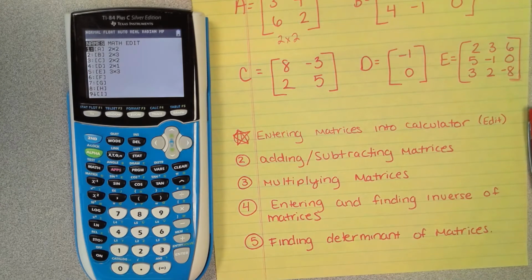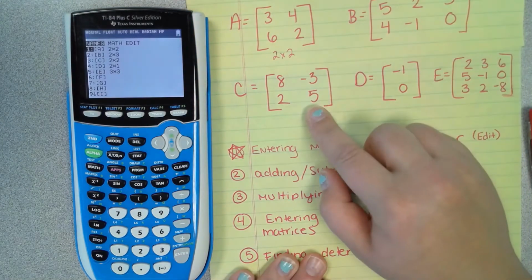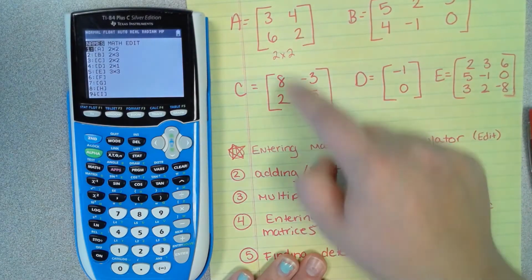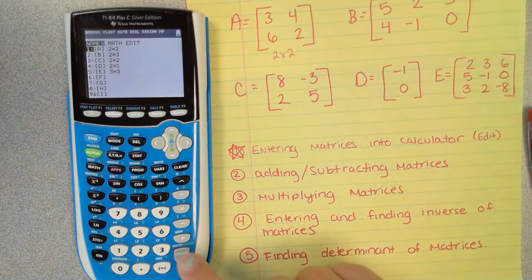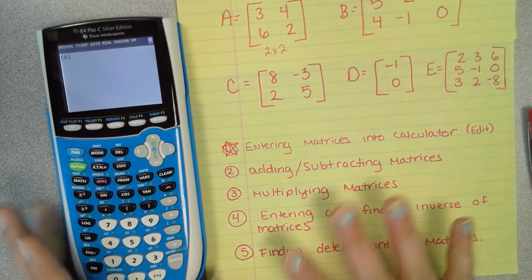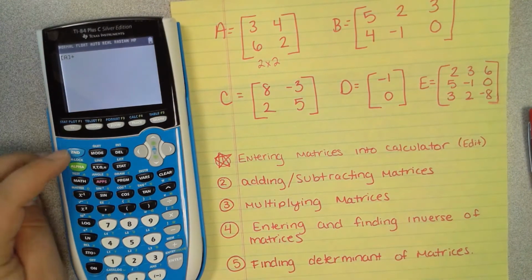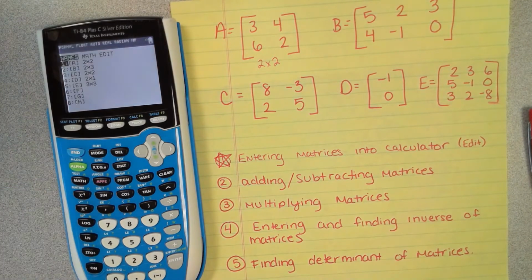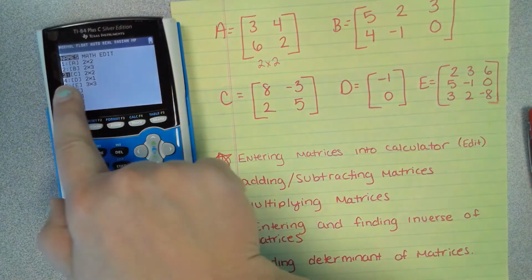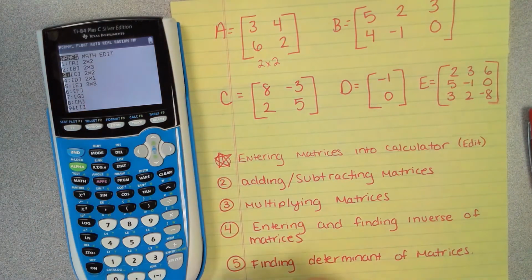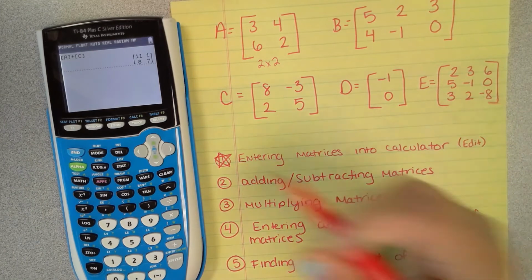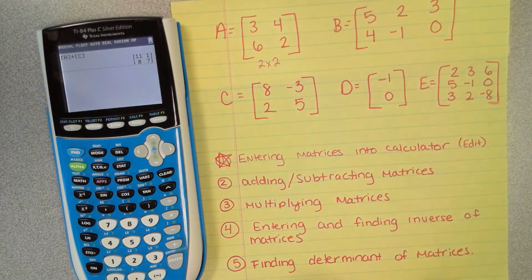Now instead of going over to edit, let's say I wanted to add A plus C, because I know that these 2 can be added because they're both the same size. So I'm going to hit A. I just hit enter when I was highlighting A. I'm going to hit the plus sign. I'm going to go back second matrix, and I'm going to go down to C. See how C is highlighted right here? And I'm going to hit enter. And then I'm going to hit enter again, and it tells me that my result is 11, 18, 7.